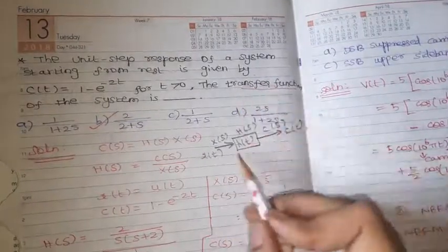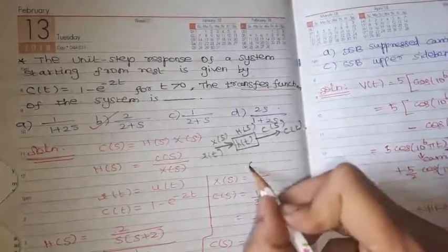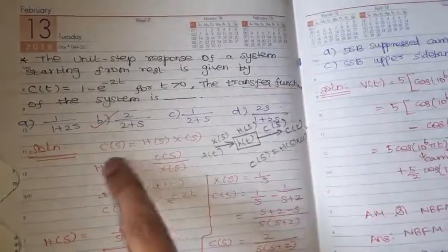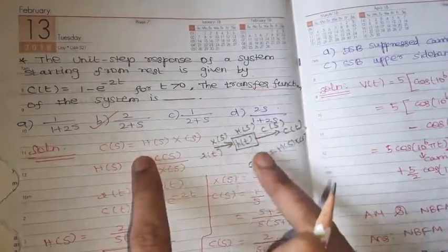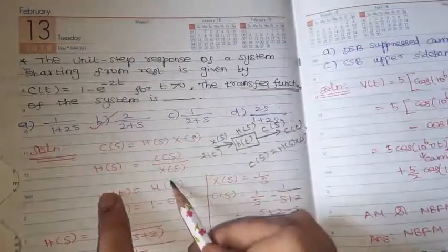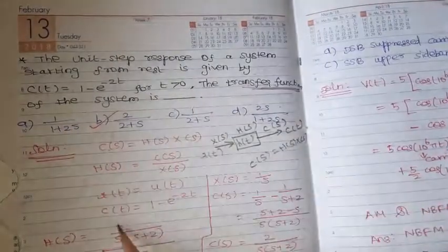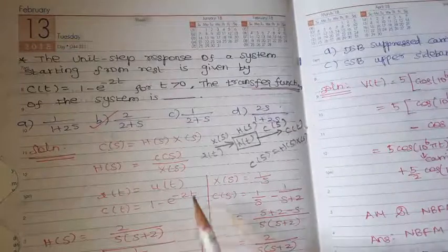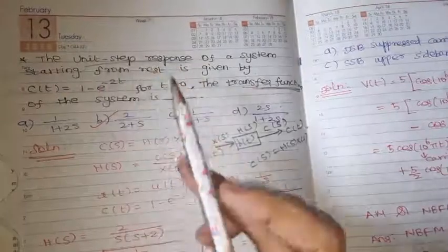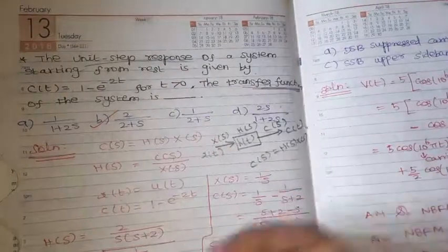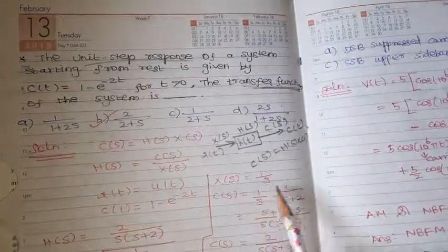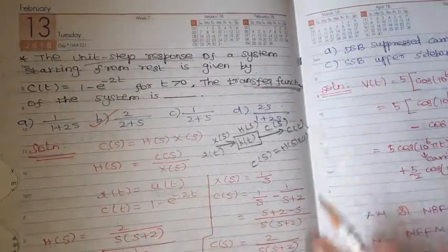What we need to find? The transfer function, which is nothing but H of s. So the output C of s equals H of s into X of s. We need to find H of s, so H of s is nothing but C of s by X of s. c of t is given: c of t is 1 minus e power minus 2t. What is the input? The input x of t is the unit step, so x of t is u of t. Take the Laplace transform: X of s equals 1 by s. The Laplace transform of u of t is nothing but 1 by s.